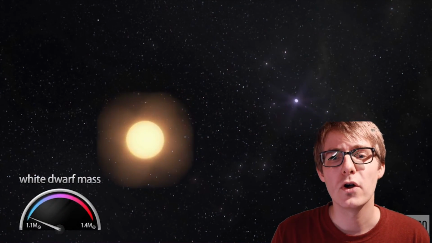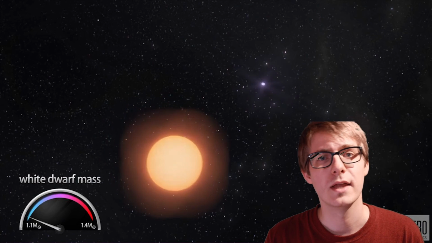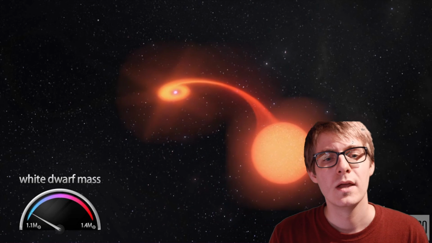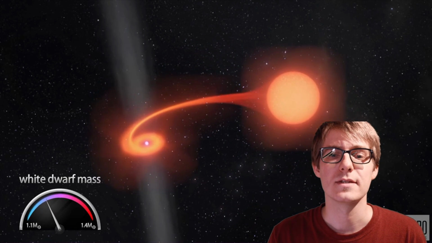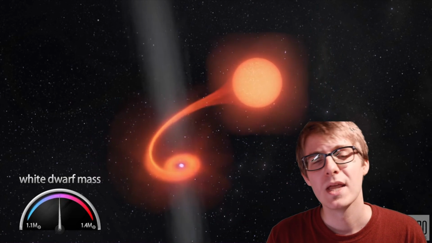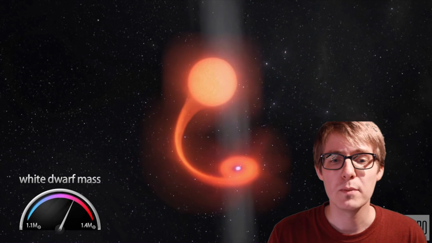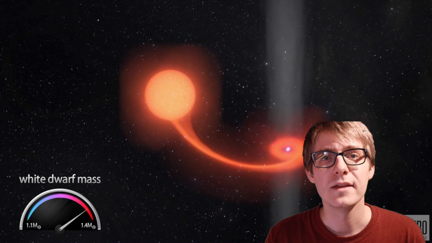So it will expand, and it will expand so far until the white dwarf can siphon off the gas from the red giant. When the white dwarf reaches 1.44 solar masses, it goes supernova, and that's why supernovae type 1a are standard candles, because they always explode at the same mass limit.